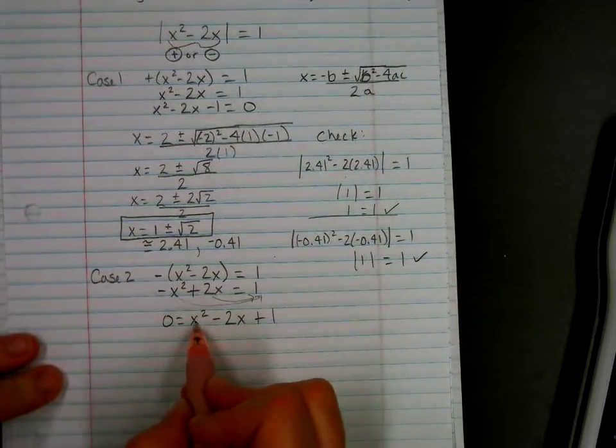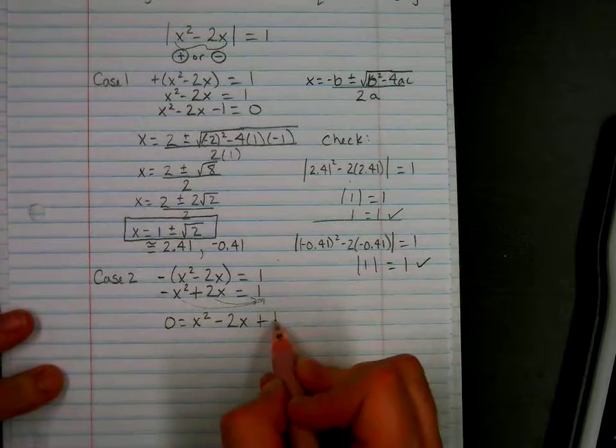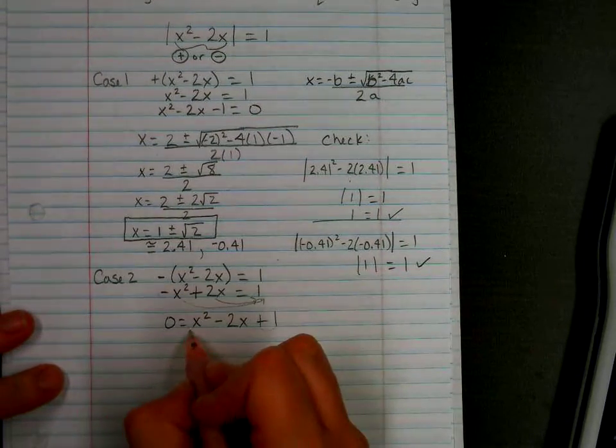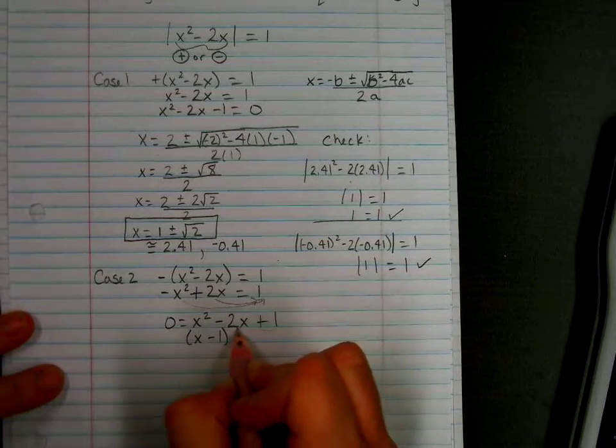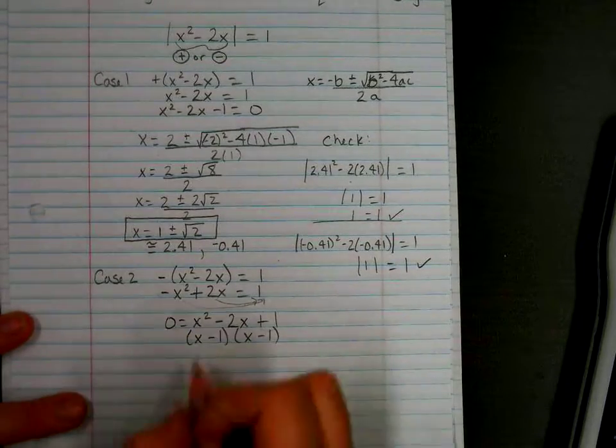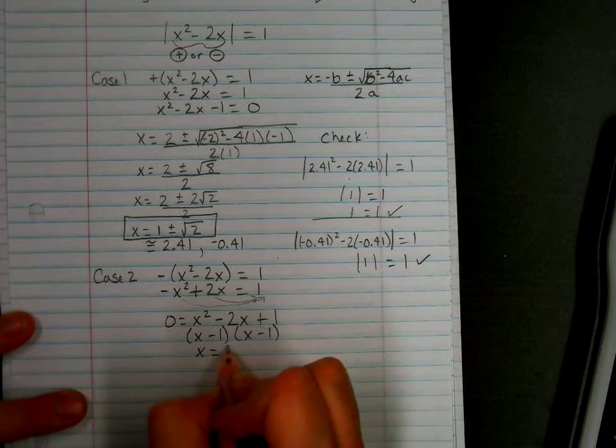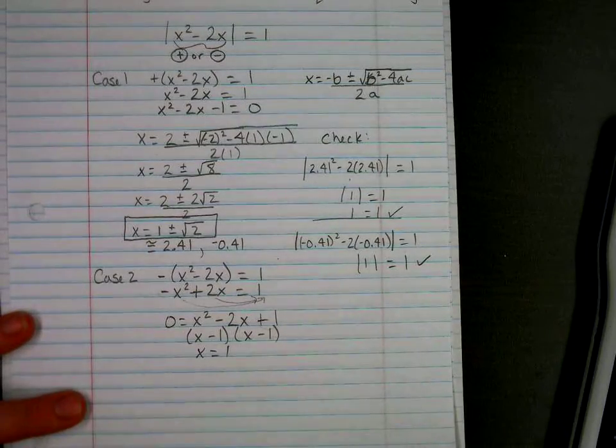Okay, and then I'm going to look at this. Can this be factored? Yes. The factors of positive 1 that add to a negative 2 would be x minus 1, x minus 1. My solution here would be just 1.